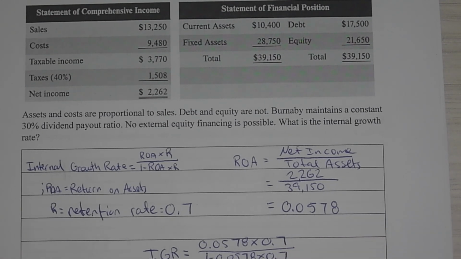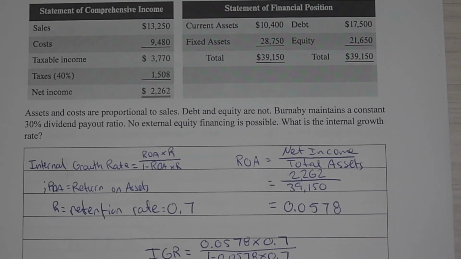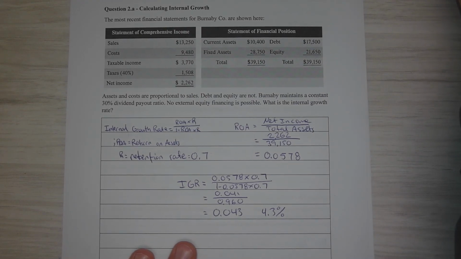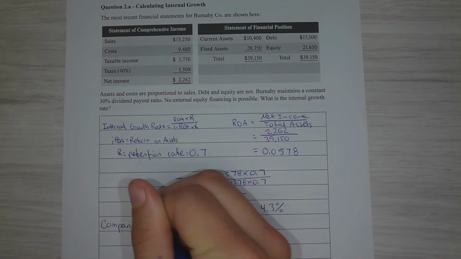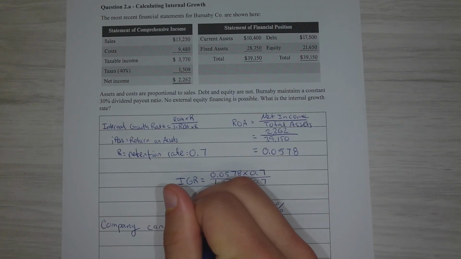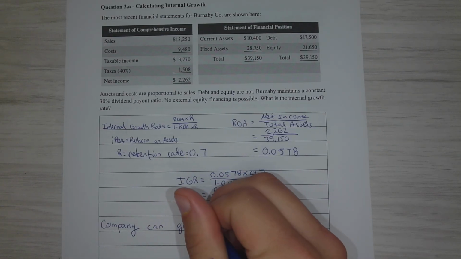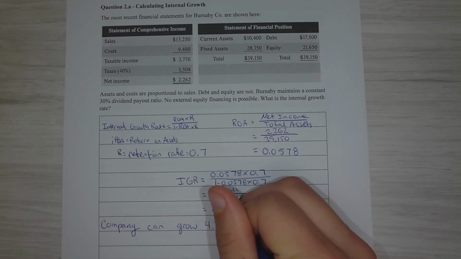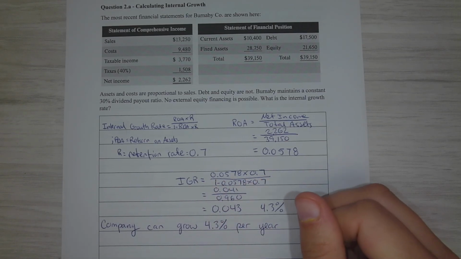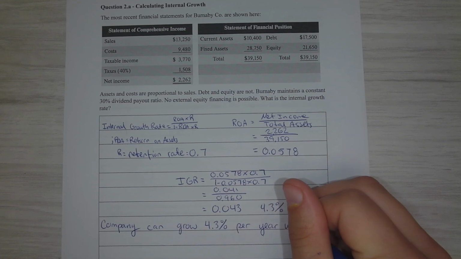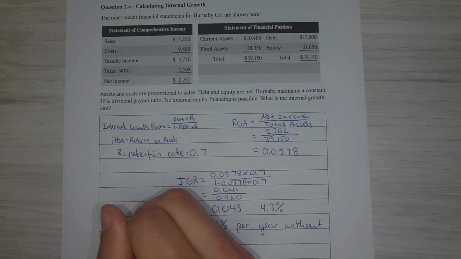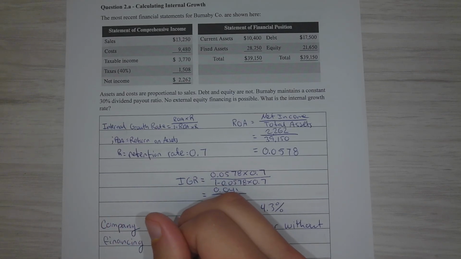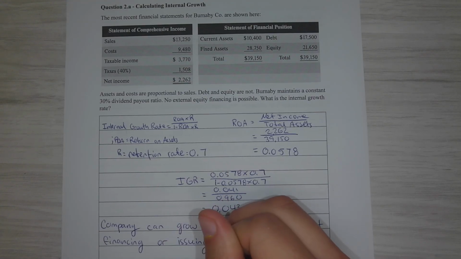So what does it mean to have an internal growth rate of 4.3%? What that means is the company can grow 4.3% per year without financing or issuing new equity.